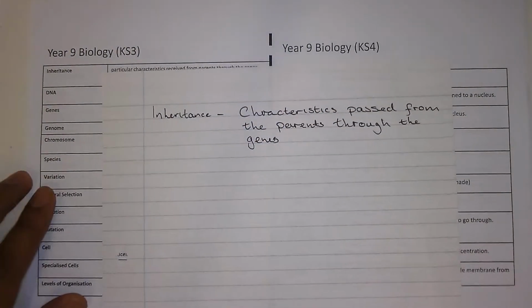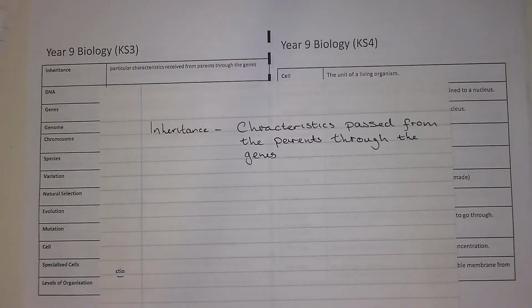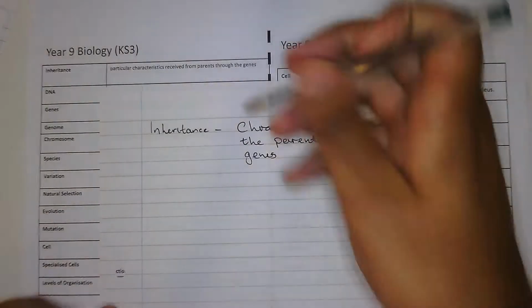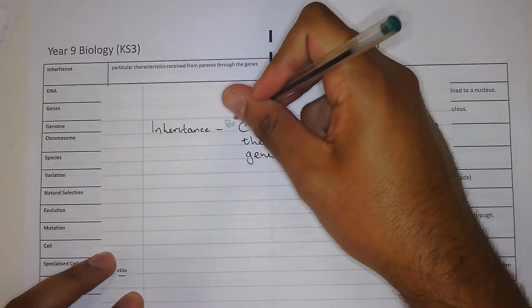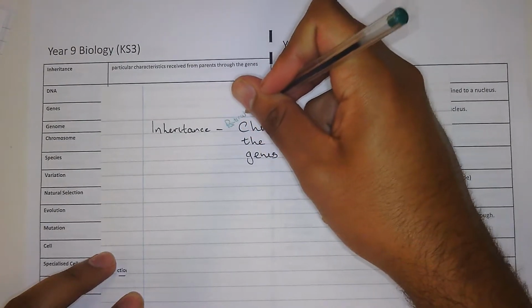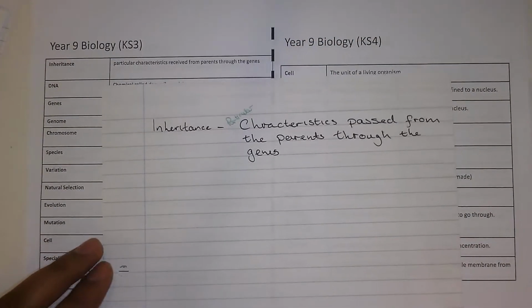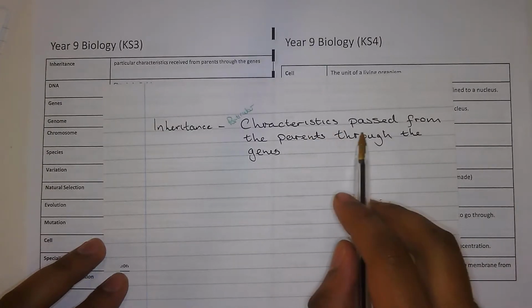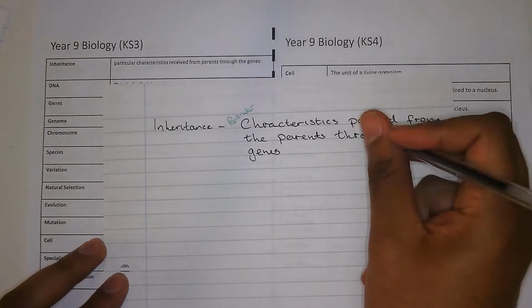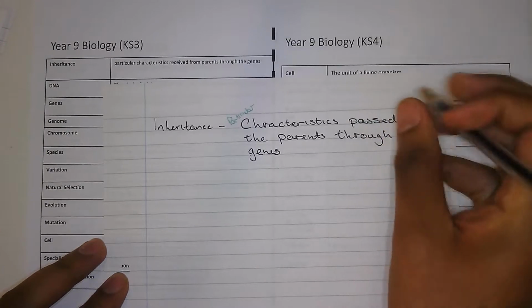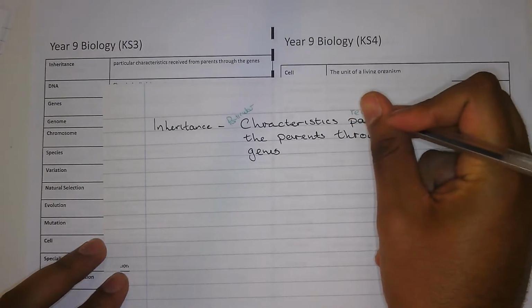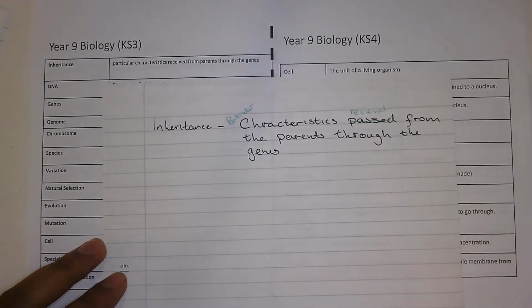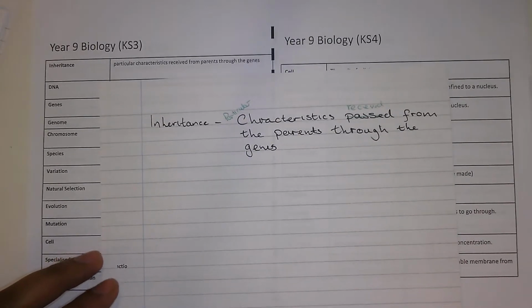Okay. So, looking at that, oh no, so it looks like I've missed out particular, not a good start, characteristics, passed received, so I'm going to cross that out and write received from parents through the genes.